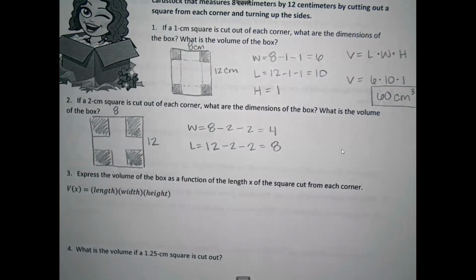How are your brains feeling? Does it make sense? We're doing the same math we did last time. We just have a different number for the corner that we cut out.